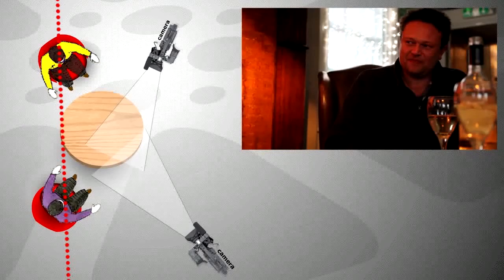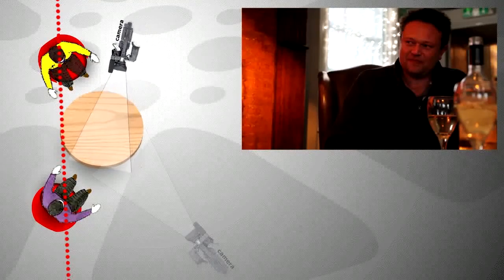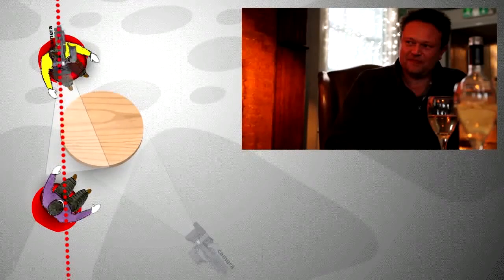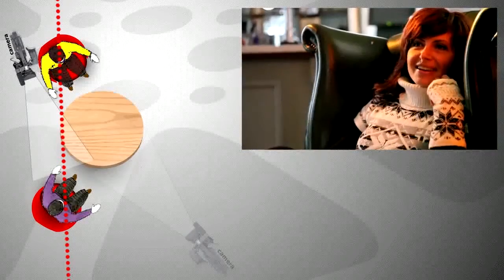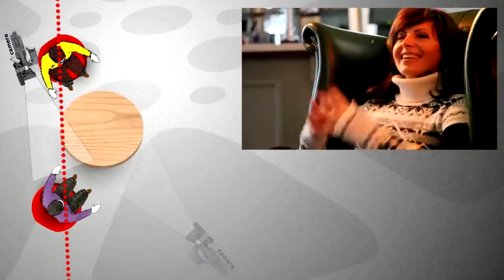So let's see what would happen if we were to move one of those cameras and actually cross this imaginary line. Let's position the camera here. The result? Well, the shot we originally had of the female actress from this point of view now becomes this point of view. What's wrong with that?